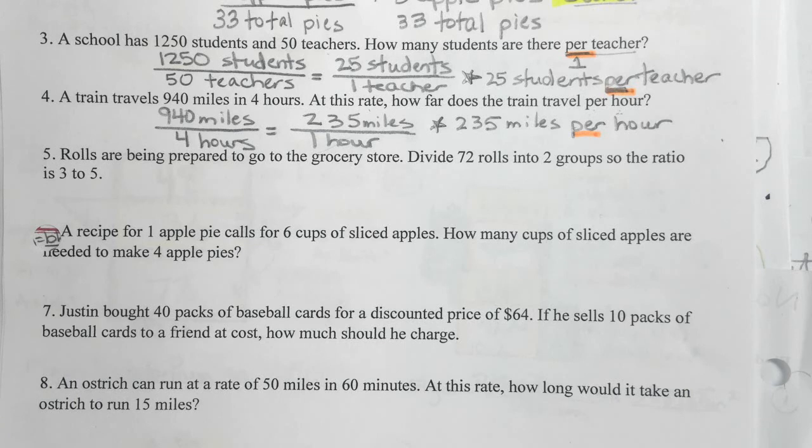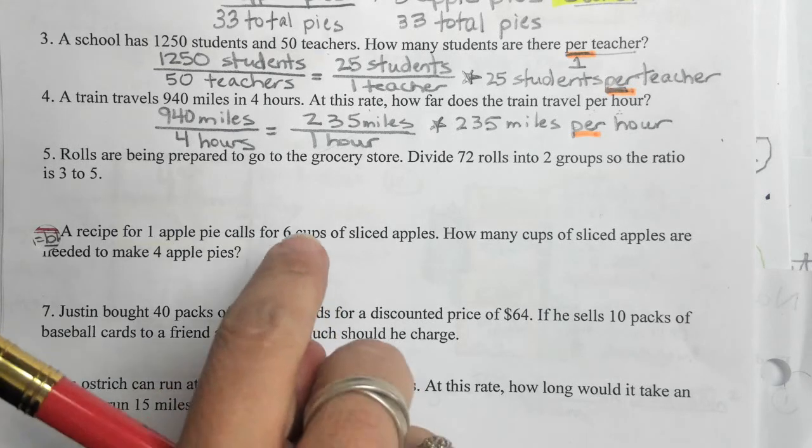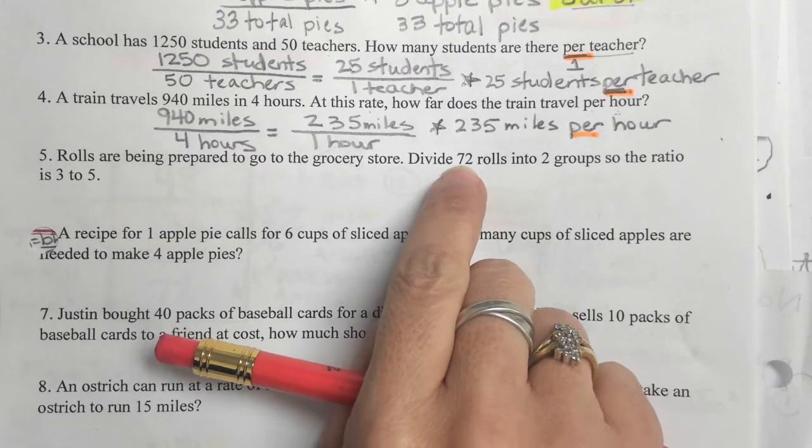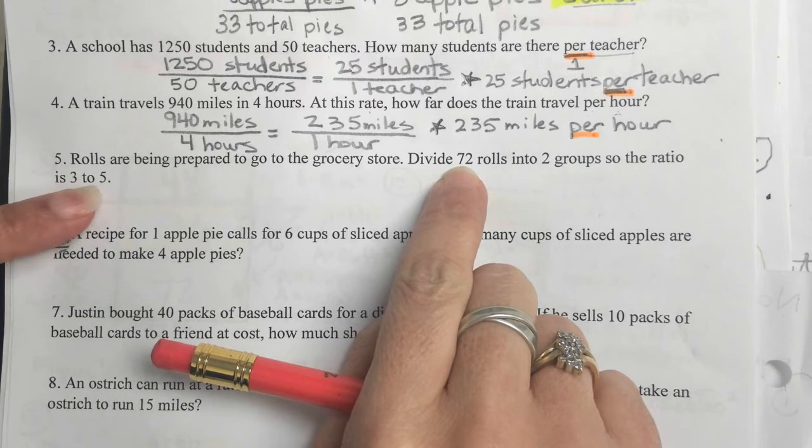Listen, the 2 is just telling you that your ratio has 2 numbers, 3 to 5, because you can have a ratio with more numbers. So the only thing you're working with is the big number of 72, and then 3 to 5.